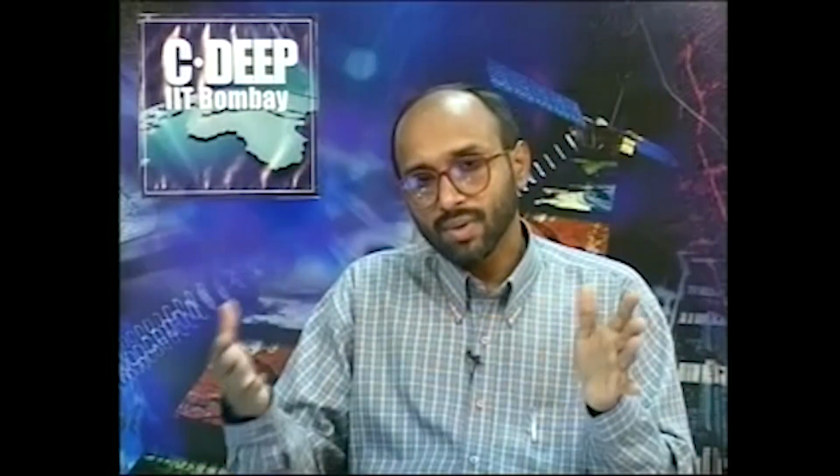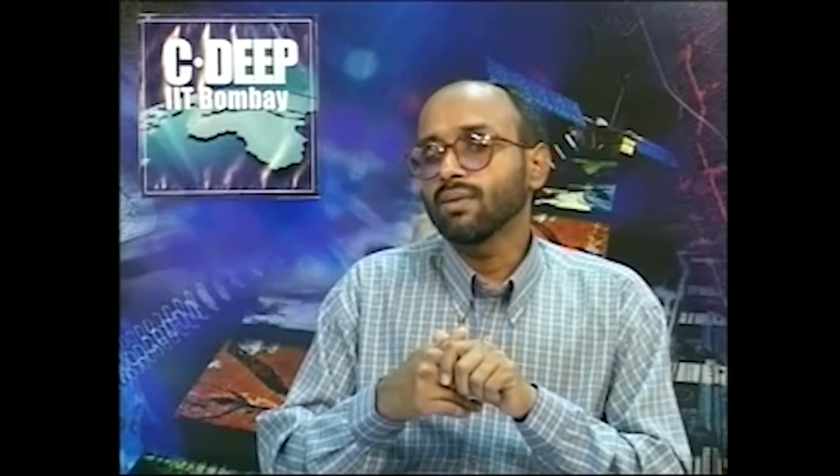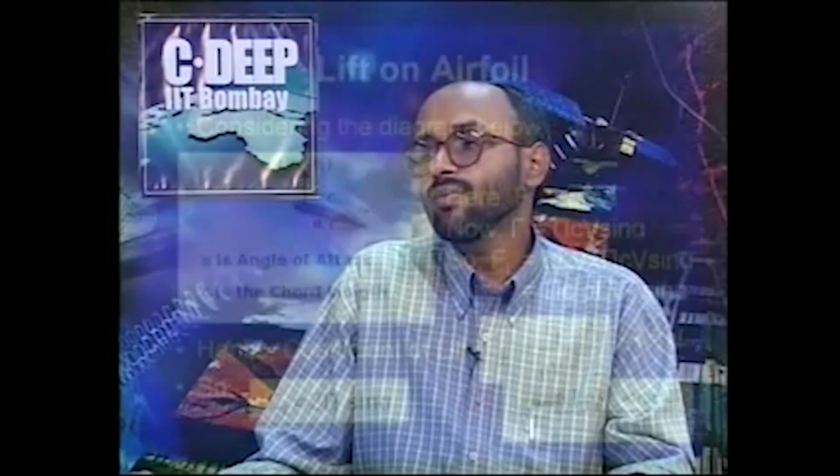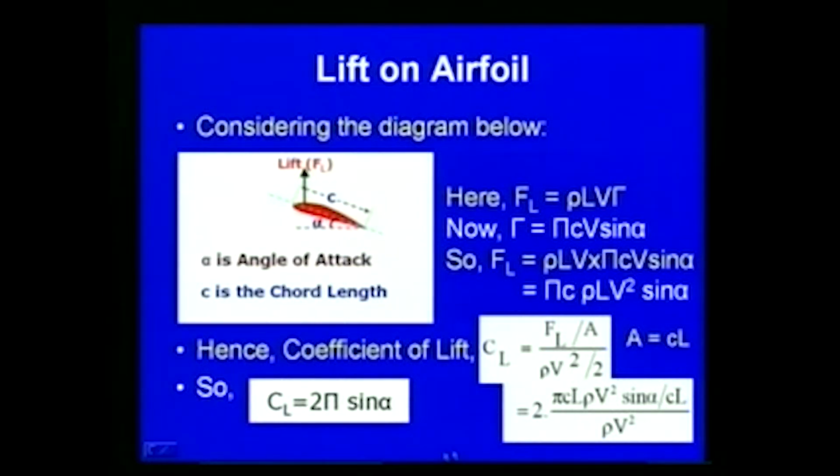So, C_L, the coefficient of lift, is equal to F_L, the lift force, divided by area times rho V square by 2. Here for this airfoil, A is equal to C into L, where C is the chord length.